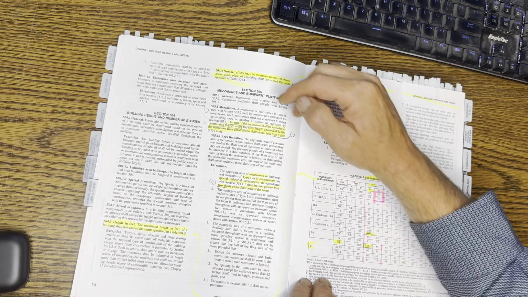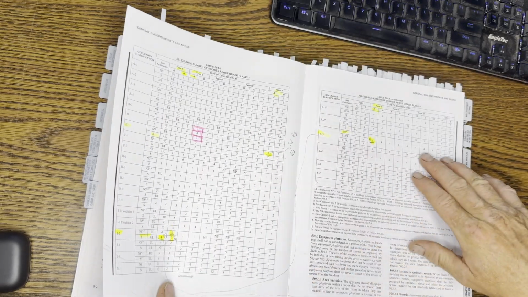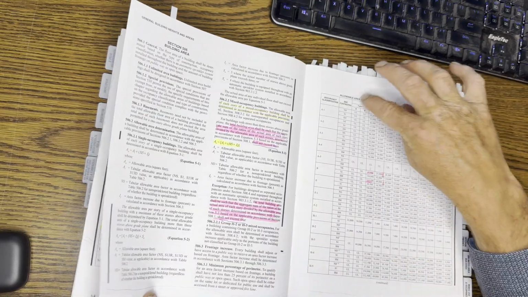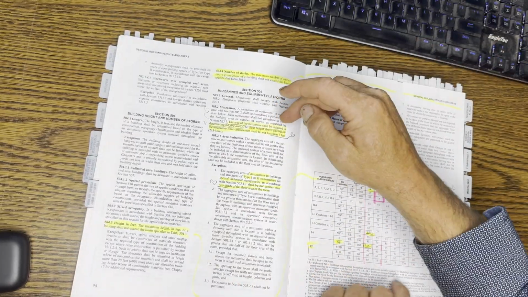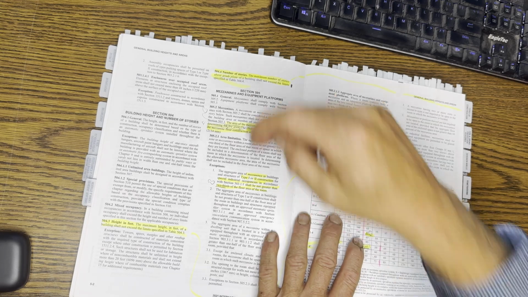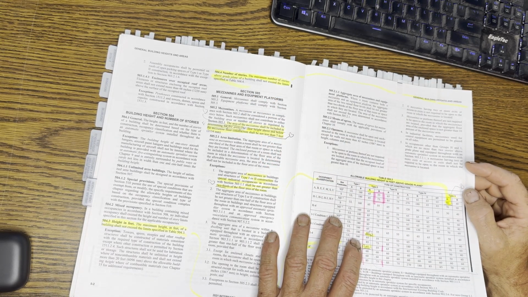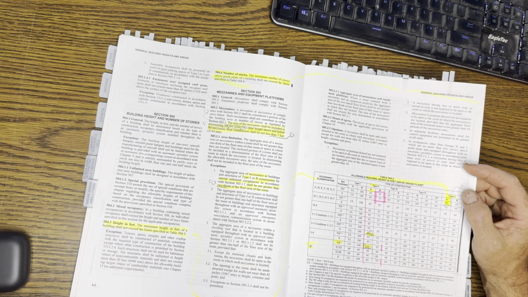Mezzanines, keep in mind, overall area. When you're looking at area, this chapter talks about areas too, area factors. Mezzanine does not apply to the area, but what it does apply to is fire area. So just keep that in mind.